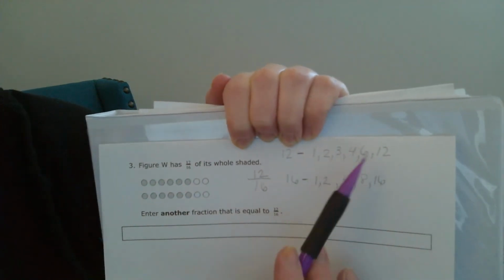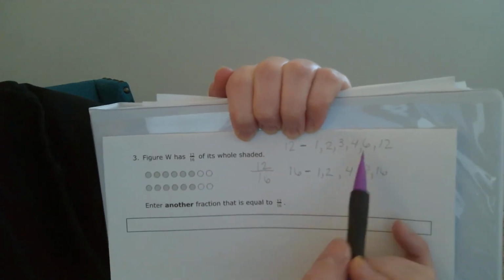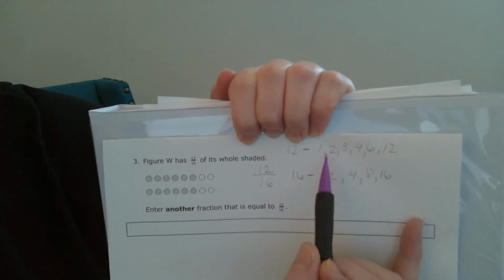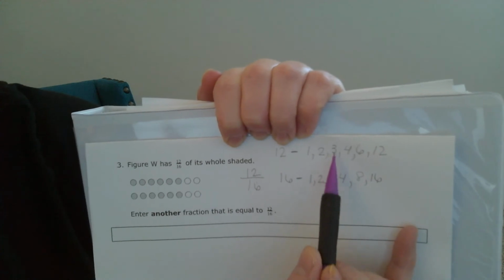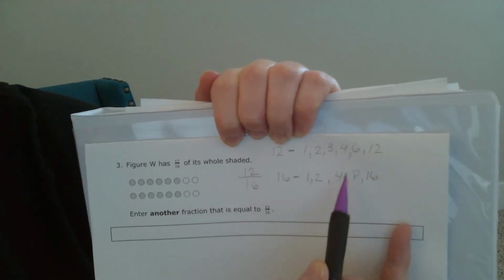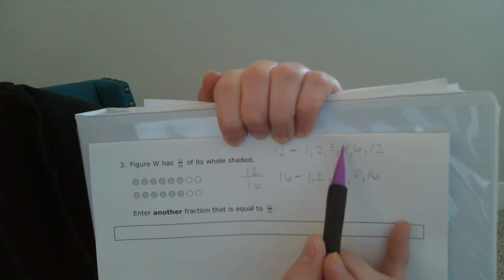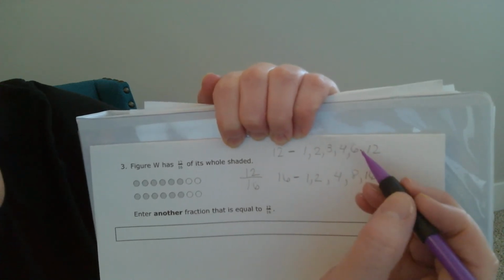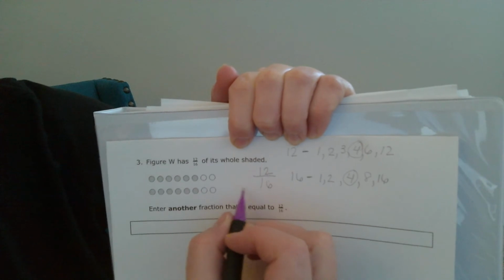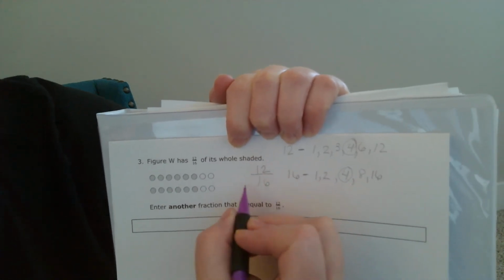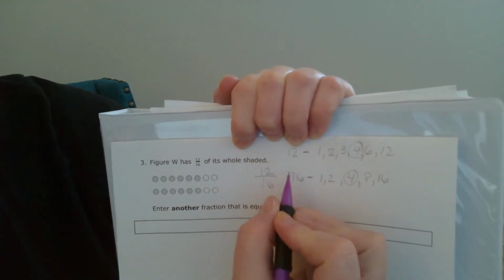Then I would go through here and see, okay, they share a 1, they share a 2, they don't share a 3, they share a 4, and that's it. So the greatest number they share is 4. Now I'm going to come back over here and divide 12/16 by 4.